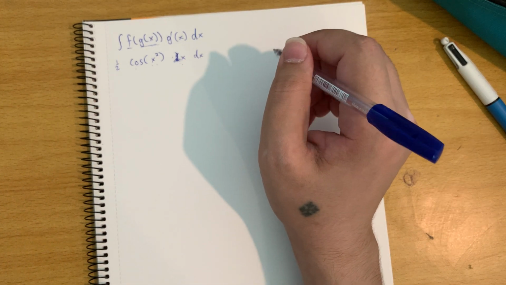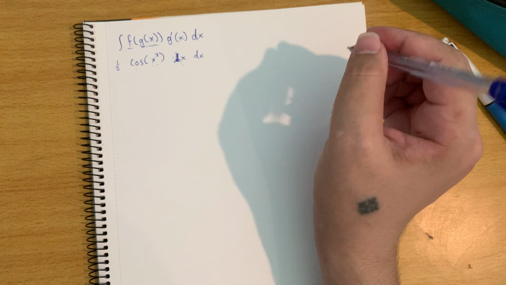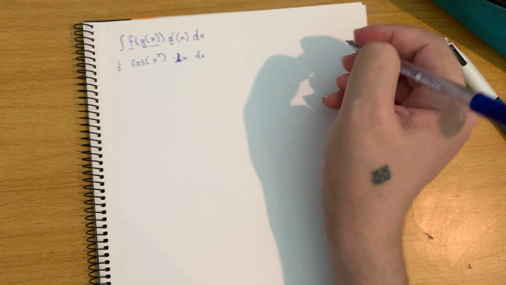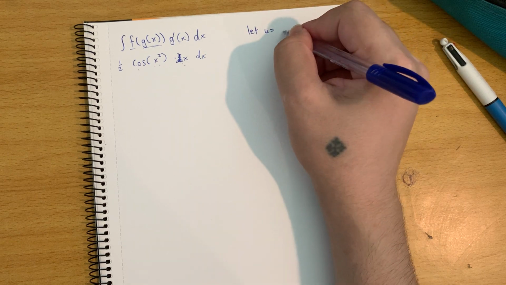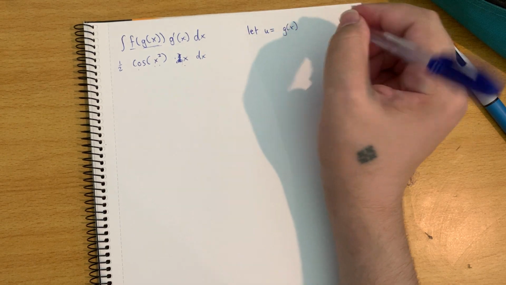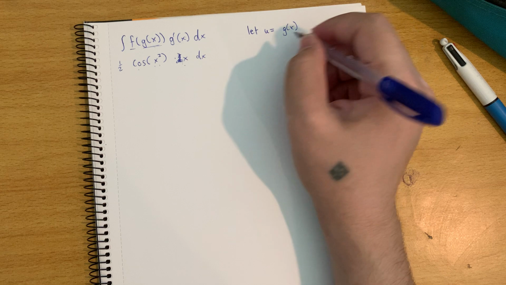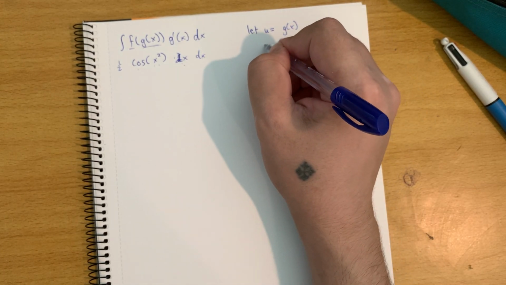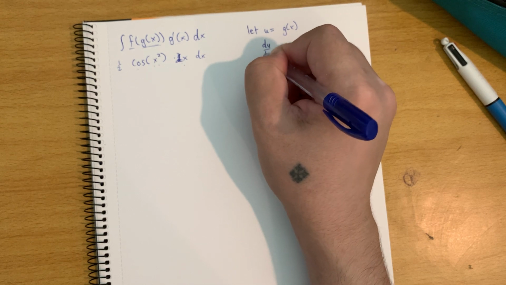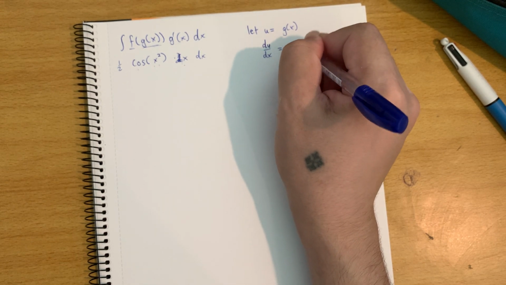So why does this work? Well, here's why. When we let u equal the inner function g of x, we can differentiate this: du dx equals g prime of x, right?